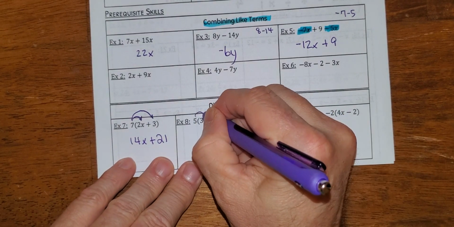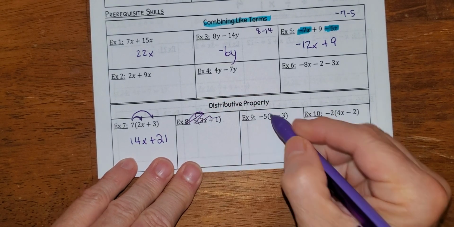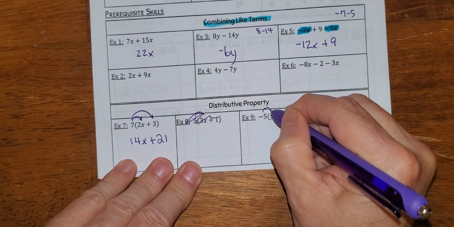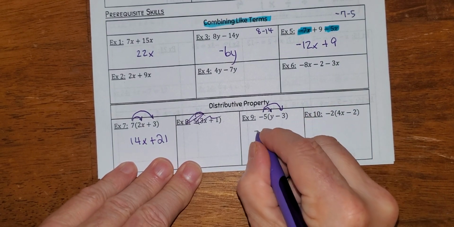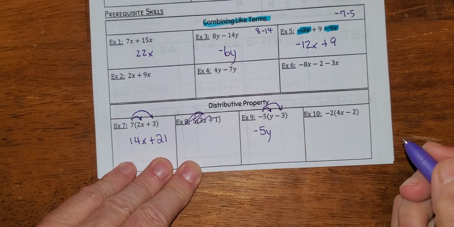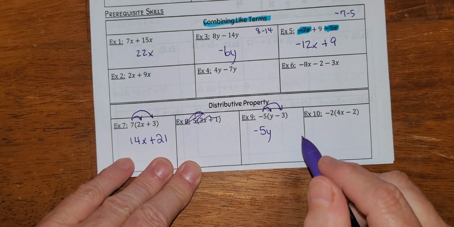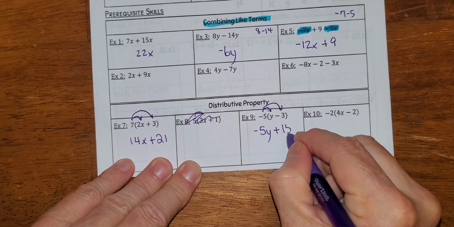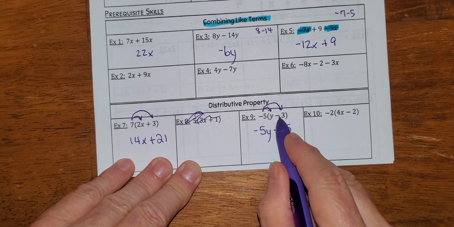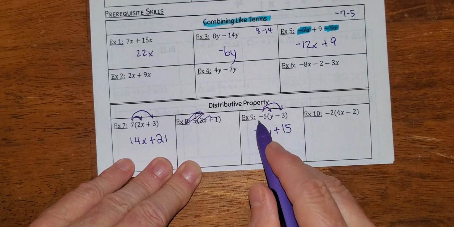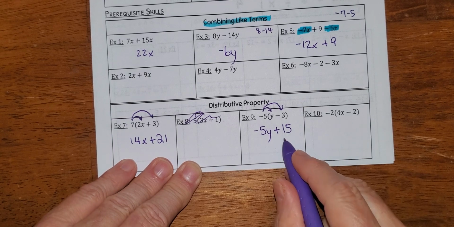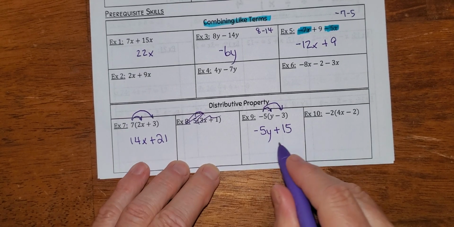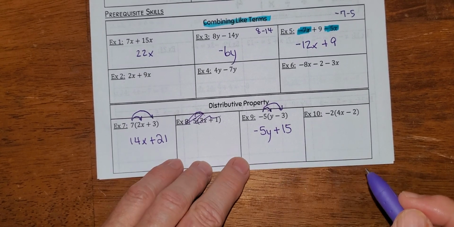Same problem here. Let's do this one. Negative 5 times y and negative 5 times a minus 3. Negative 5 times y is negative 5y. Negative 5 times a minus 3 is a plus 15. The negative and the minus, this acts as a minus for this one. So negative 5 times a negative 3. Two negatives multiplied together make a positive. Can you add them? No. They're not like terms.